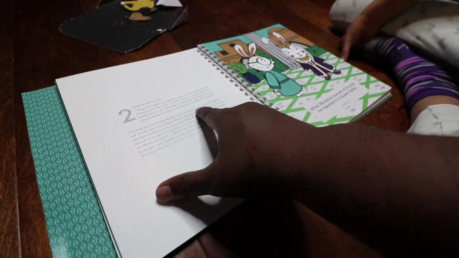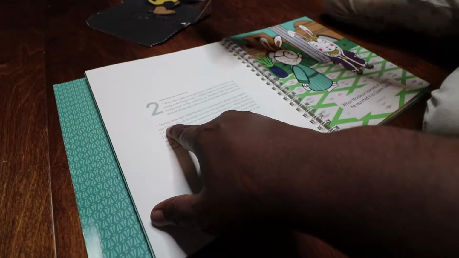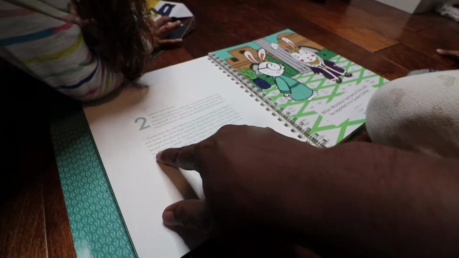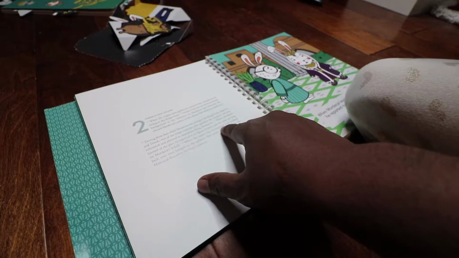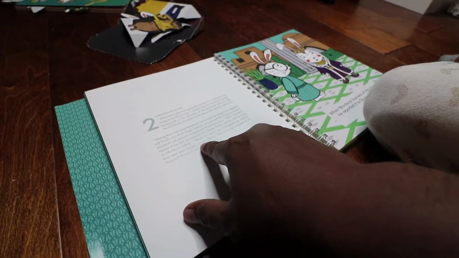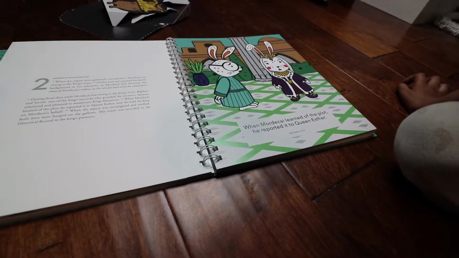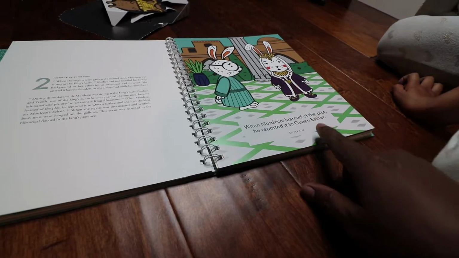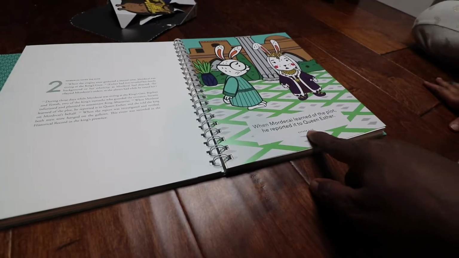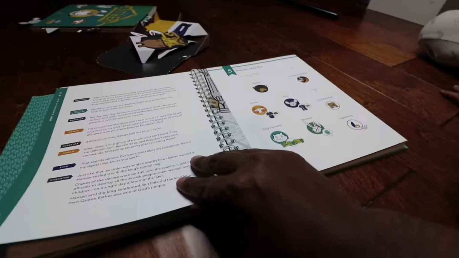Let me read the rest. When Mordecai learned of the plot, he reported it to Queen Esther. Esther chapter 2, verse 22.